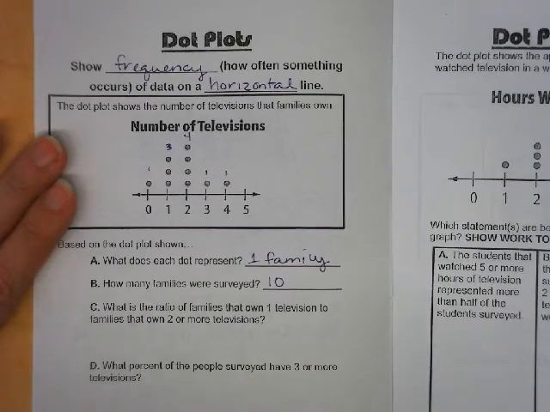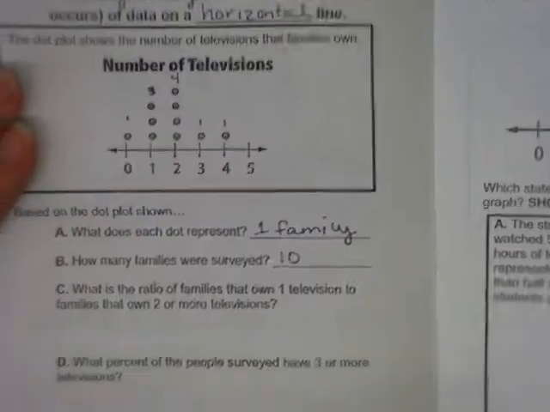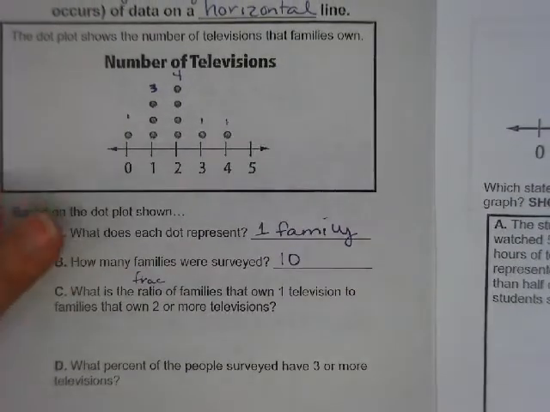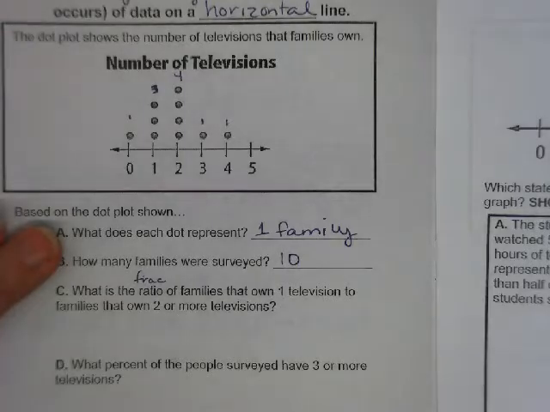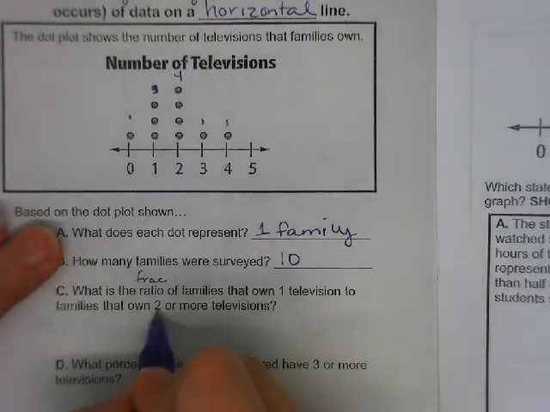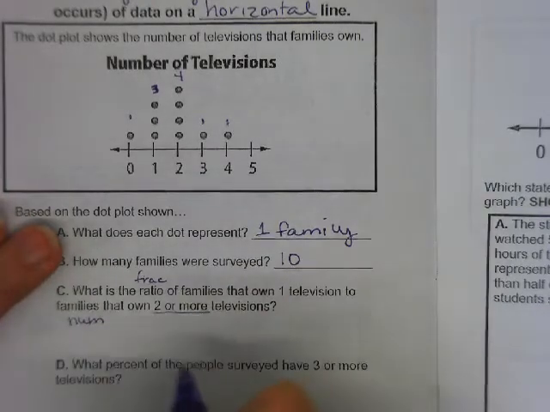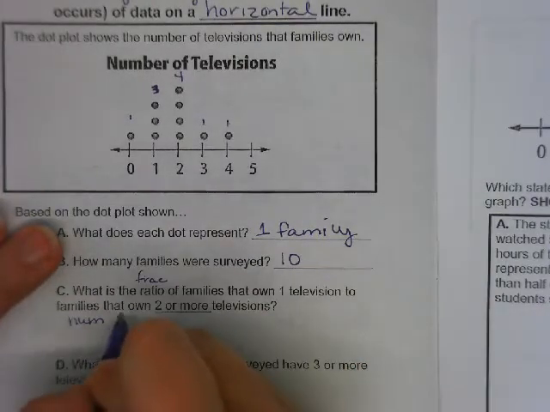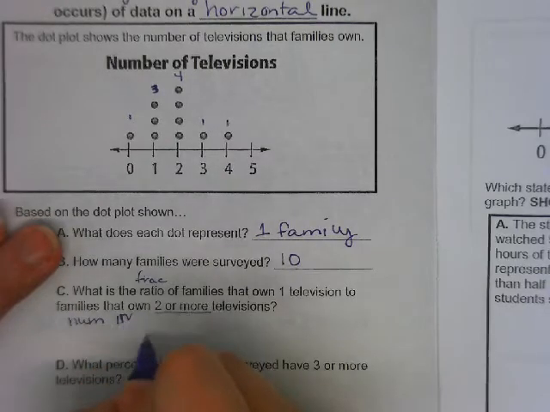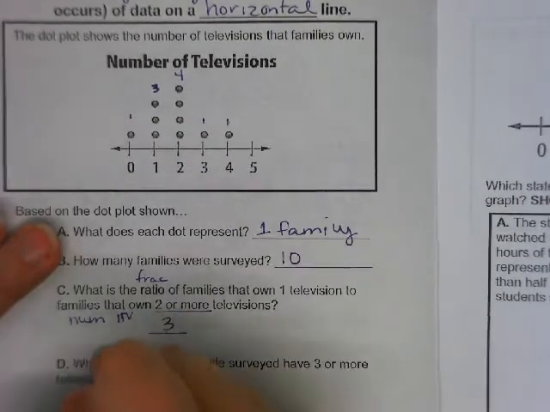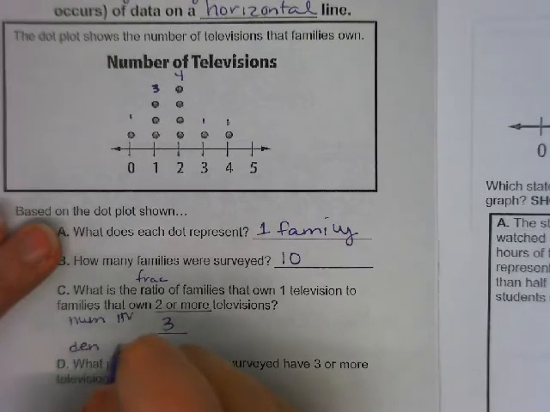What is the ratio of, okay, remember a ratio is a fraction, that own one TV to the families that own 2 or more. Okay, well, so our numerator is going to be 1 TV. How many families have 1 TV? 3 over our denominator is going to be 2 or more TVs.